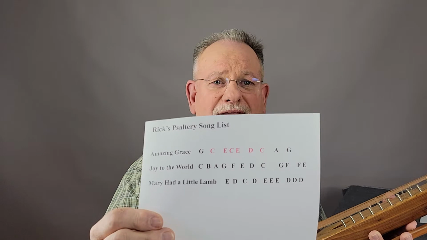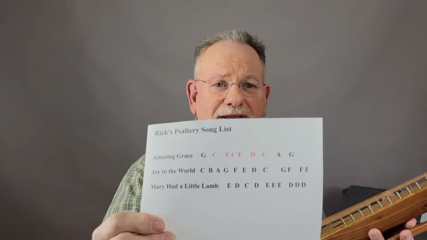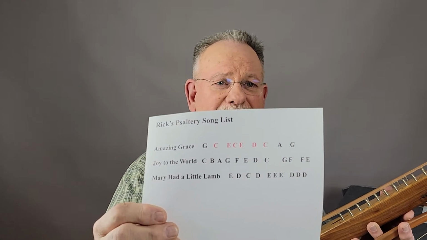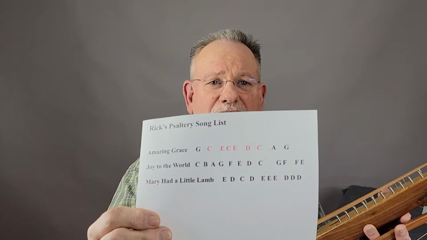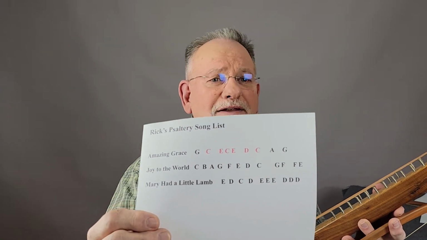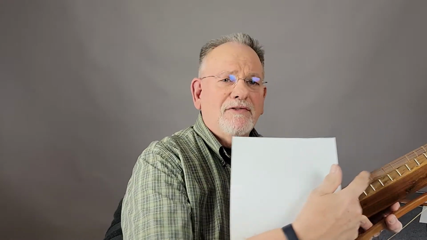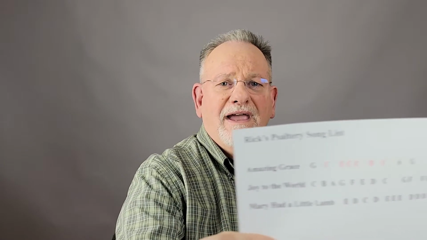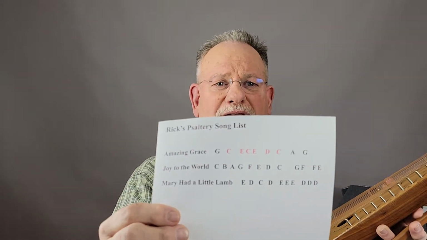I'm trying to think of a way to distinguish between the octaves. Some songs aren't going to be in only one octave. Mary Had a Little Lamb and Joy to the World were both in one octave. We didn't go out of one octave. But if we've got a song that goes into another octave and you've got some of the same notes there, how do we know which octave to play those in?